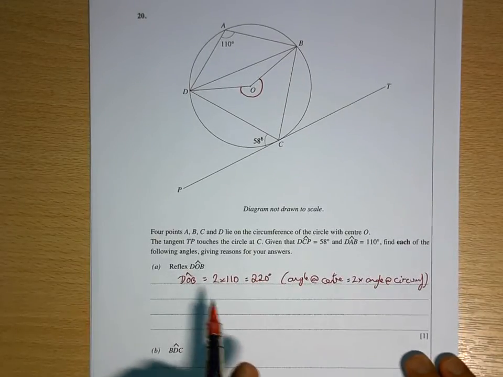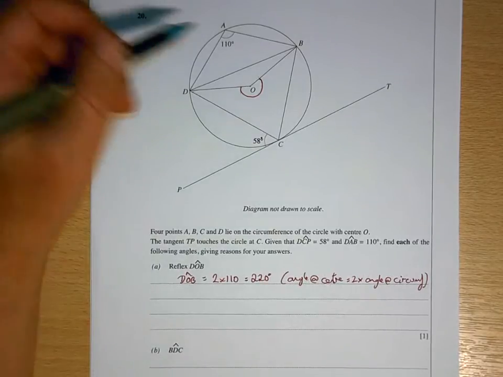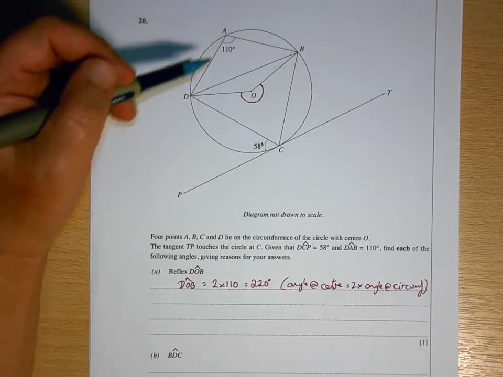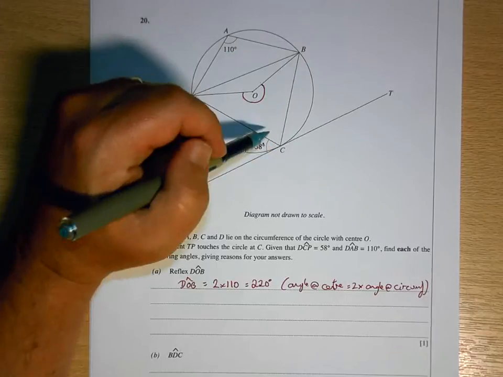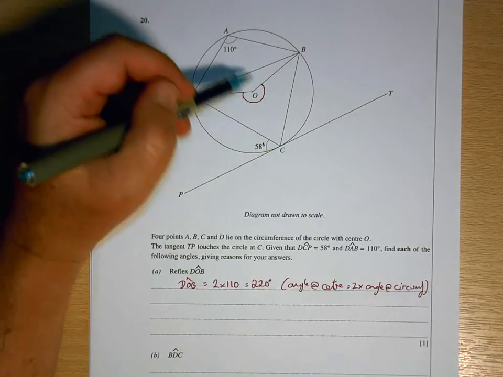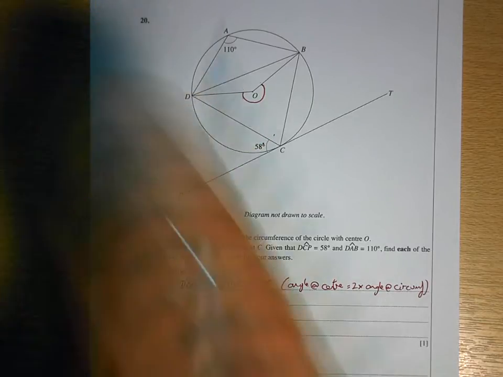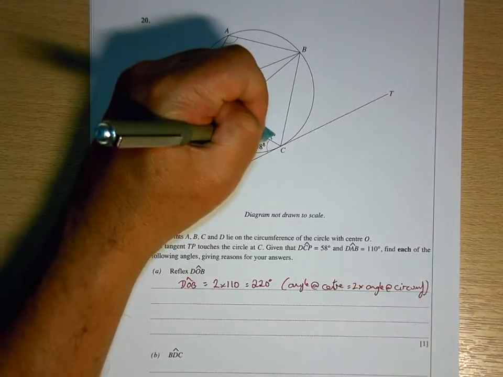Now if you didn't spot that, the other way you could have got to the same thing is a longer way, but again it might be more logical to see. What we've got, ABCD, is a cyclic quadrilateral. So that angle and that angle must add up to 180 degrees. So this is going to be 70.